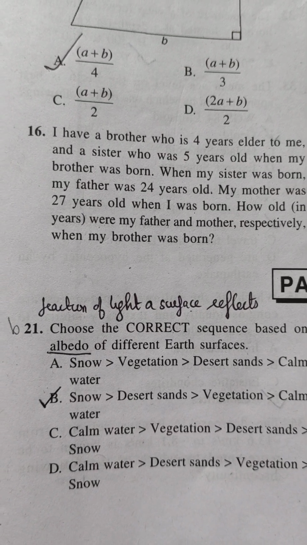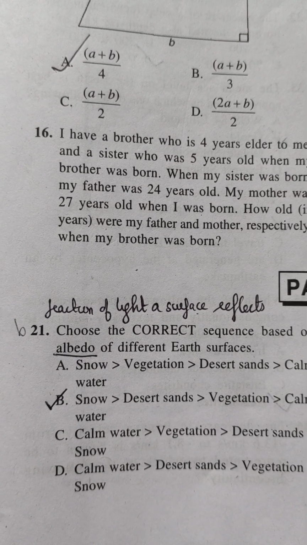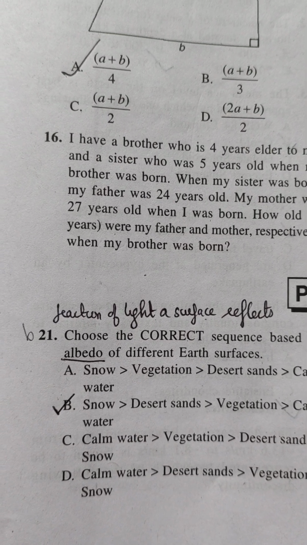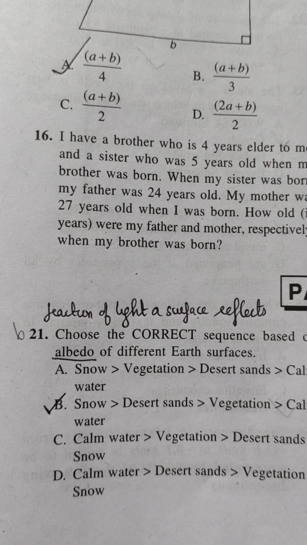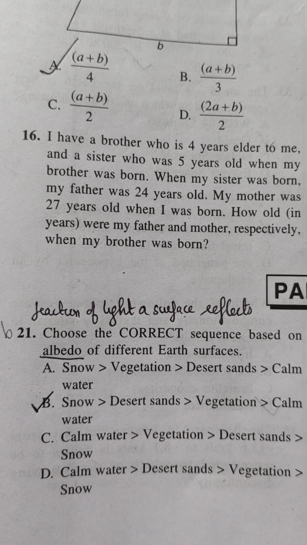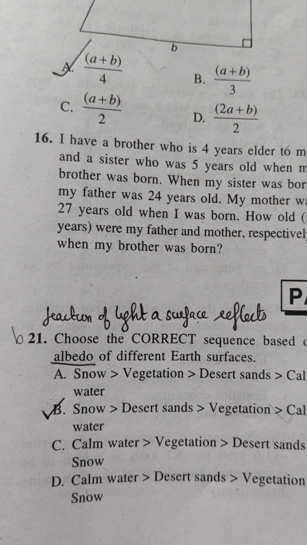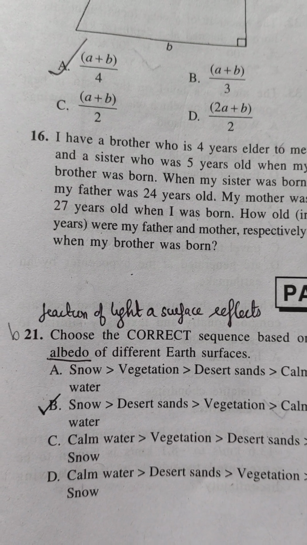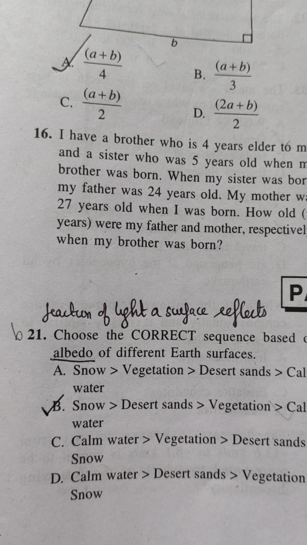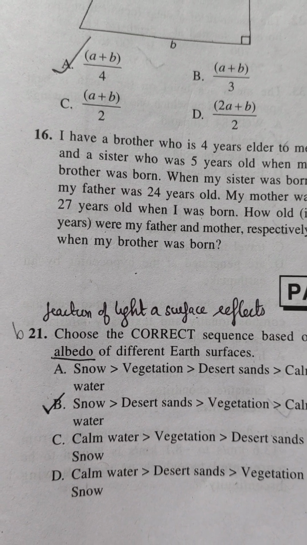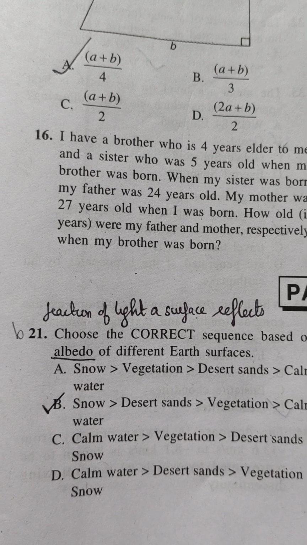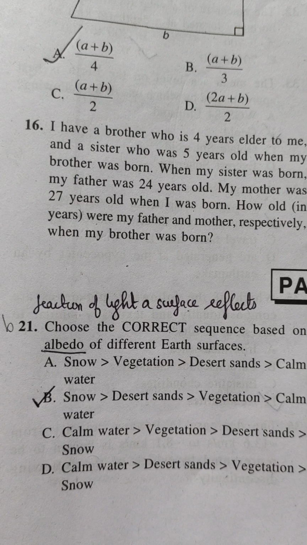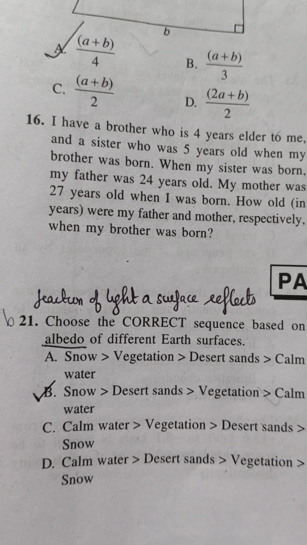Hi, hello. In this video, we are going to discuss the questions of the joint CSIR-UGC NET Earth Science exam which was held in September 2022. In this video, we are discussing the Part B questions. First one: choose the correct sequence based on the albedo of the Earth's surface. The answer is snow greater than desert sands, greater than vegetation, greater than calm water. So the albedo is greater for snow, then desert sands, vegetation, calm water.